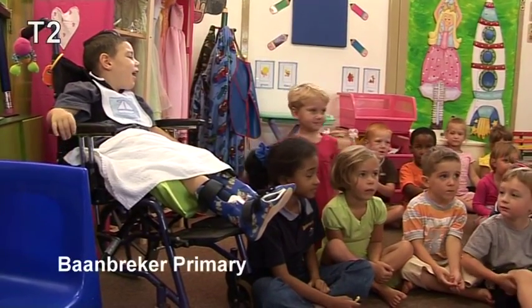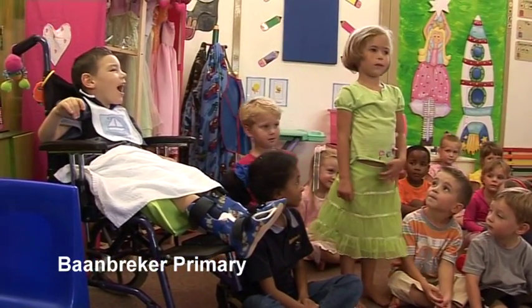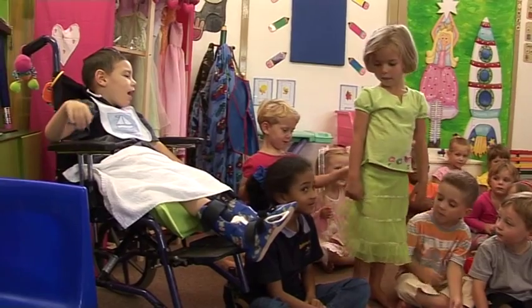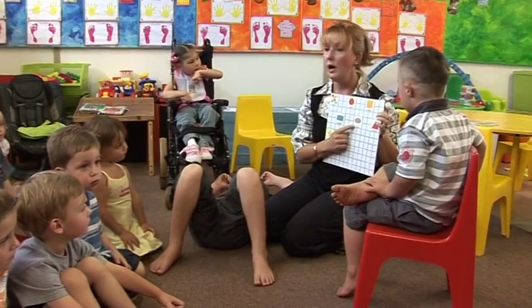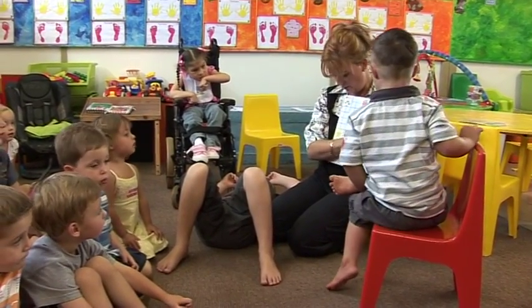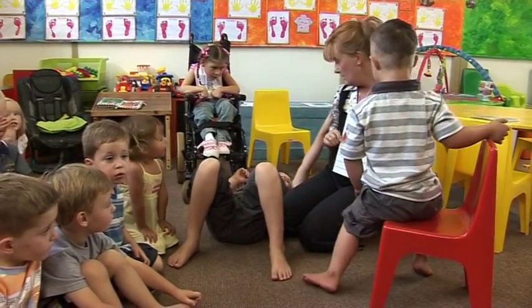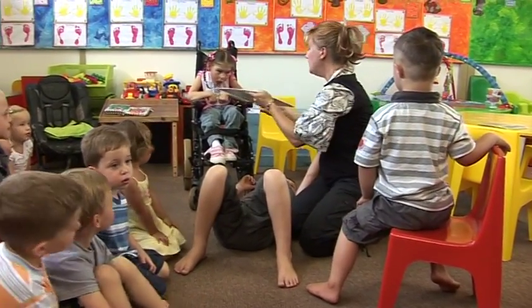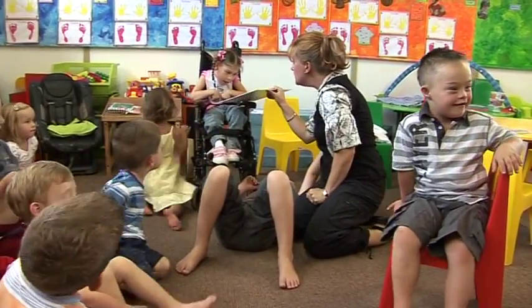This is the preschool class at Baanbreker, an Afrikaans medium primary school in Boksburg. This class includes 5 disabled children. The class teacher uses a range of communication techniques and aids, including sign language and communication boards.